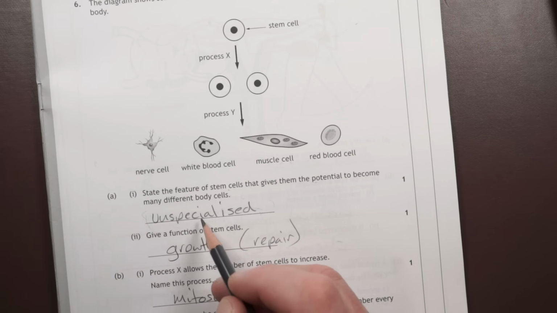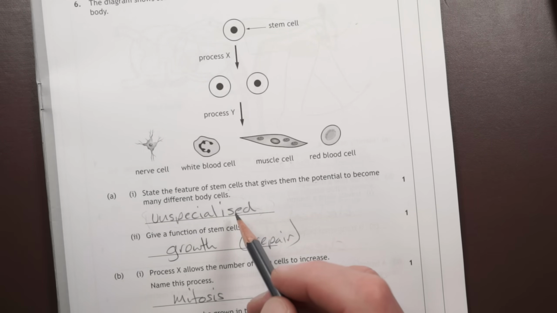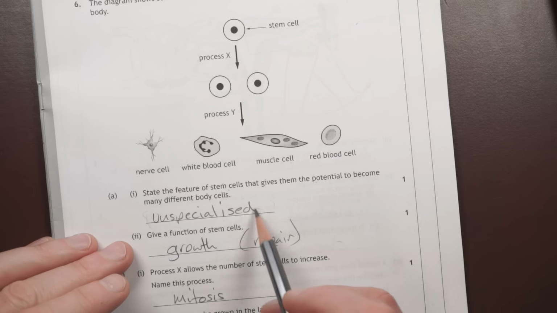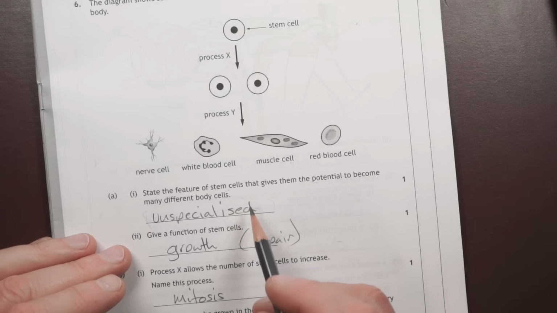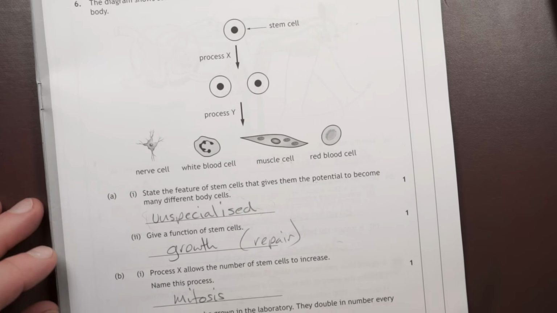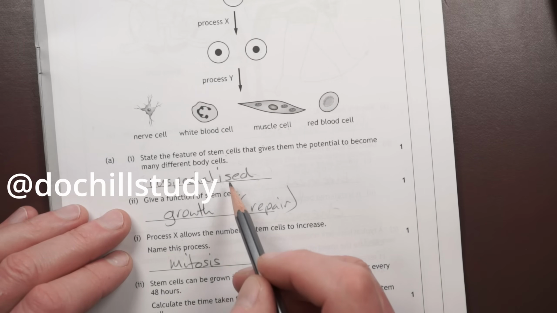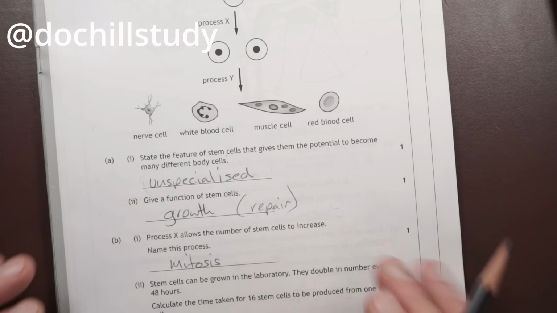Now, there are other terms that you might have learned if you've done a bit of reading ahead into higher biology. So we get multipotent and totipotent and pluripotent. If you mention any of those, you'd probably get the mark as well from a good marker. But unspecialized is what we pretty much learn in National 5. They're unspecialized and they can still divide.